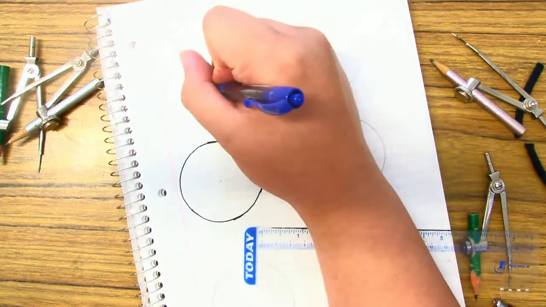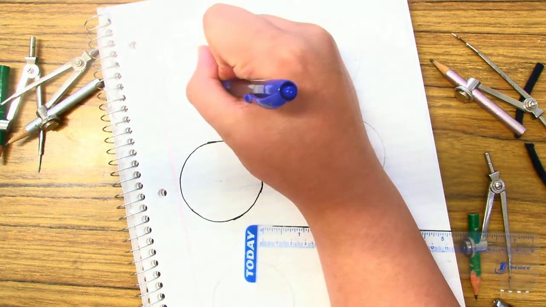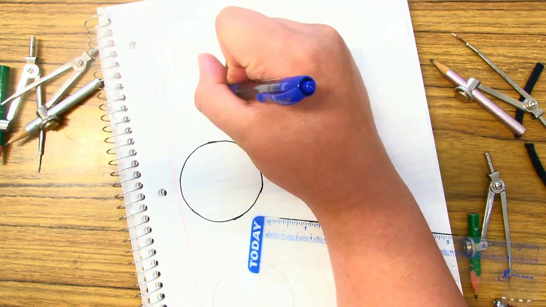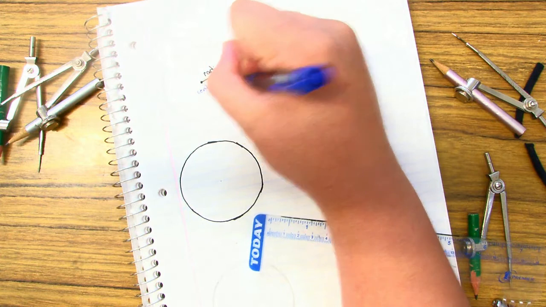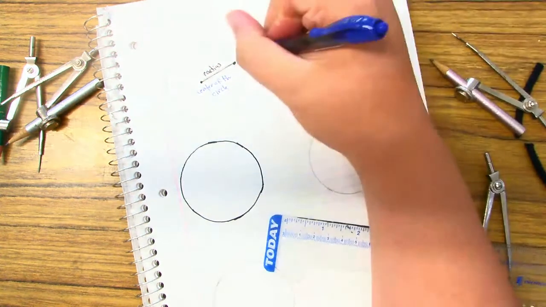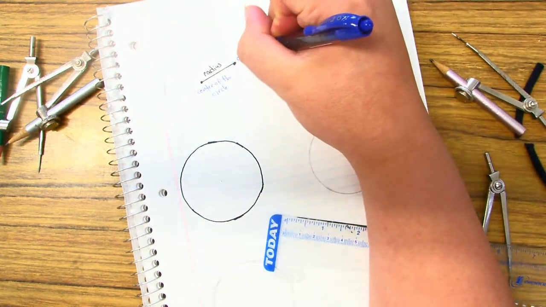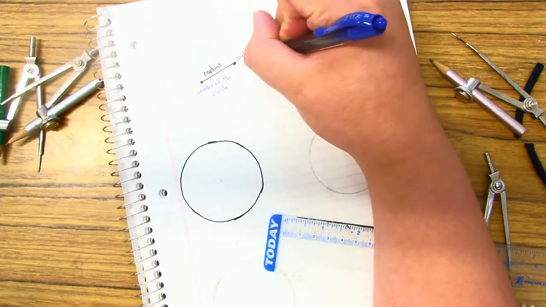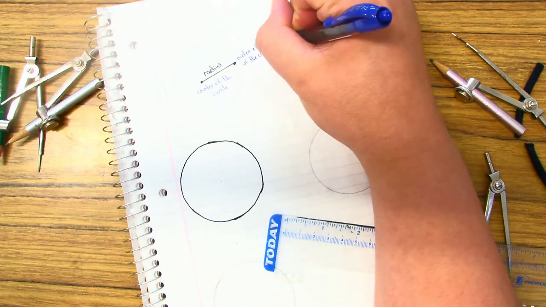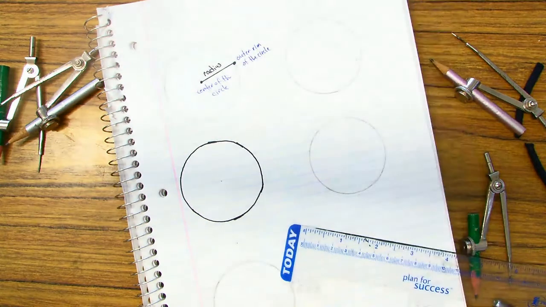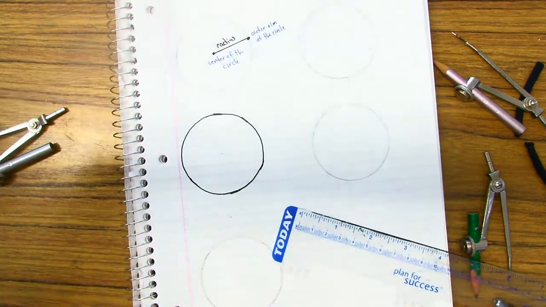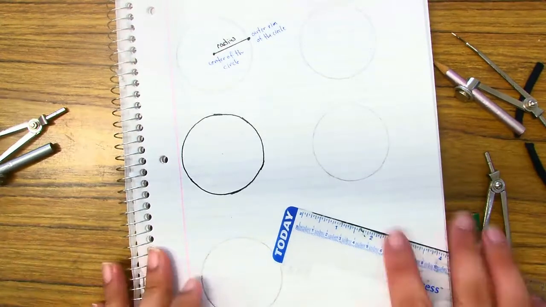The radius is from the center of the circle, okay, and to the outer rim of the circle. Okay, so everyone sees that. Then what we're going to do is, if you have to zoom out, no, I can zoom out.